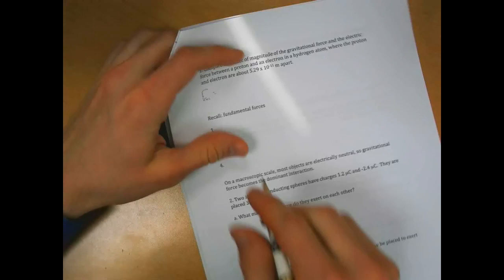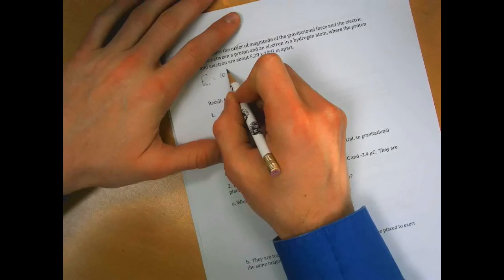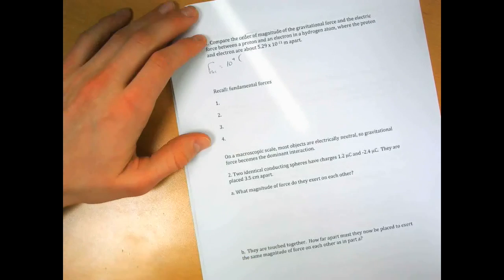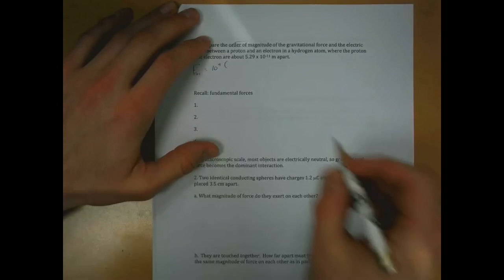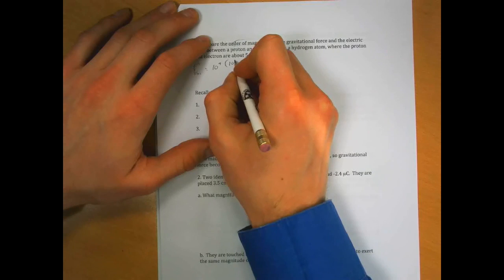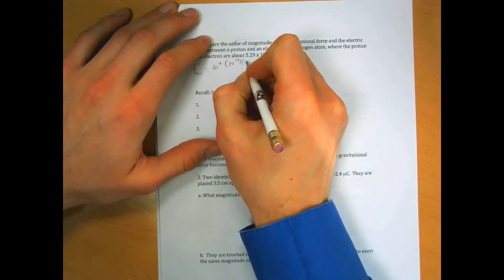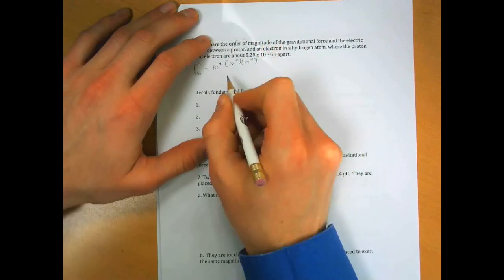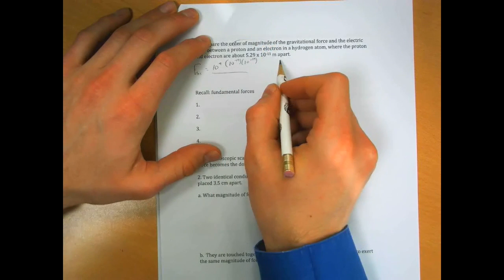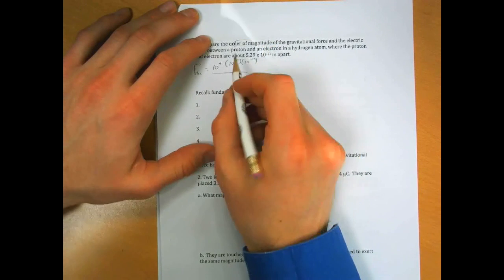That makes more sense. So K is on the order of magnitude of 10 to the 9th. Electron and proton each have a charge of 1.6 times 10 to the minus 19th coulombs. So that's about 10 to the minus 19th times 10 to the minus 19th over, they're 5.29 times 10 to the negative 11th meters apart.